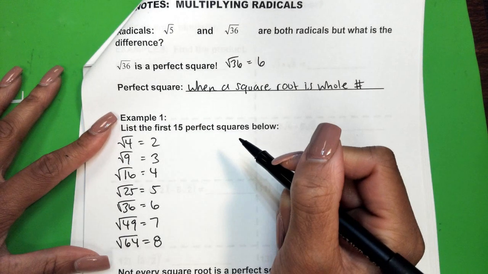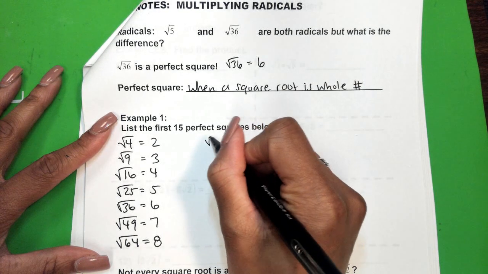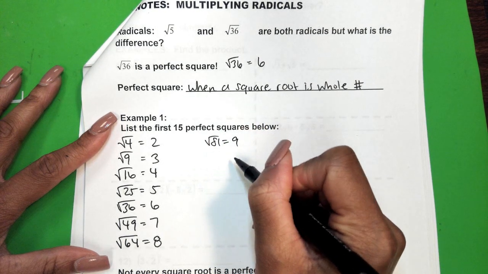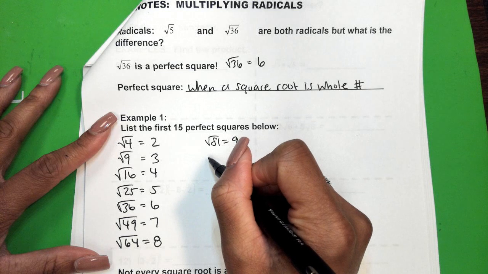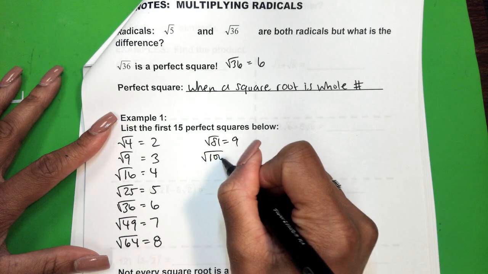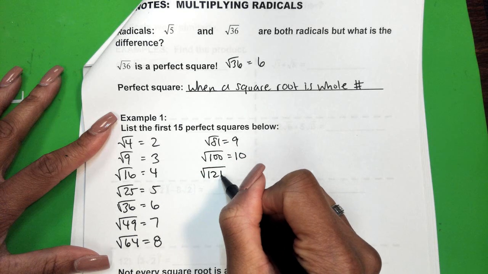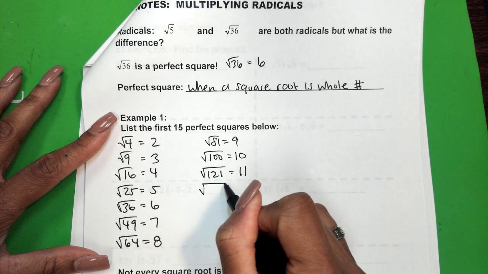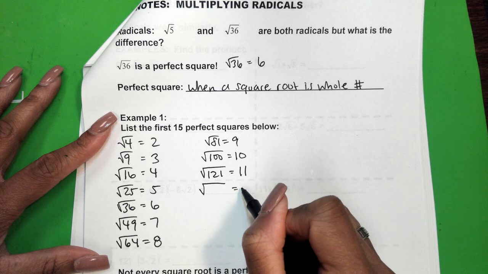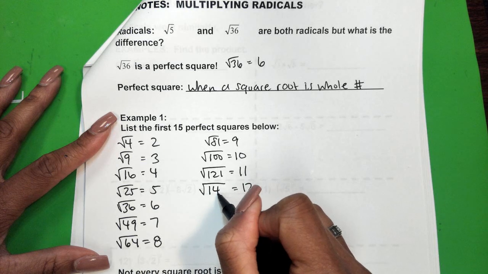So I'm trying to get the first 15. So I have square root of 81 is 9. Well, what's 10 squared? 100. So square root of 100 is just 10. Then I have the square root of 121 is 11. What is 12 squared? Well, it's 144.